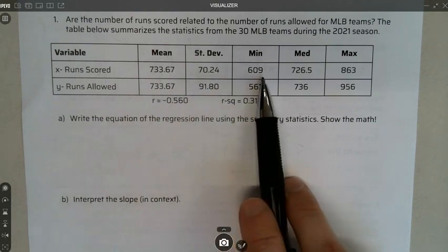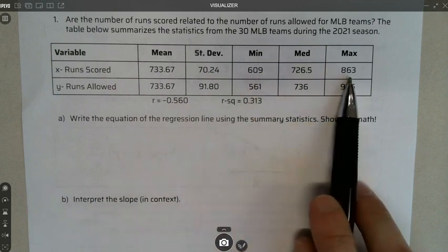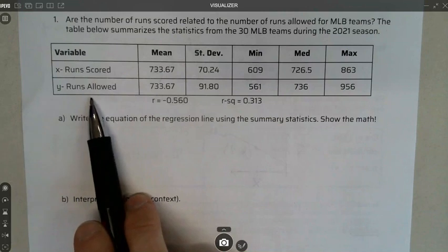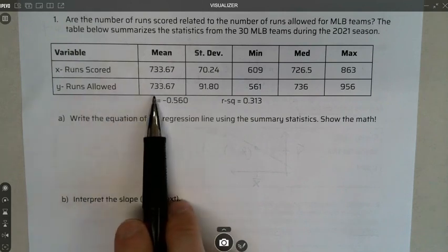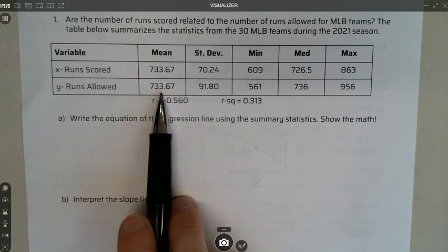The lowest number of runs scored was 609 that year. The maximum was 863. Runs allowed refers to how many runs each team allowed their opponent to score against them, which has the same average, 733.67. That's just kind of the nature of runs scored and runs allowed.